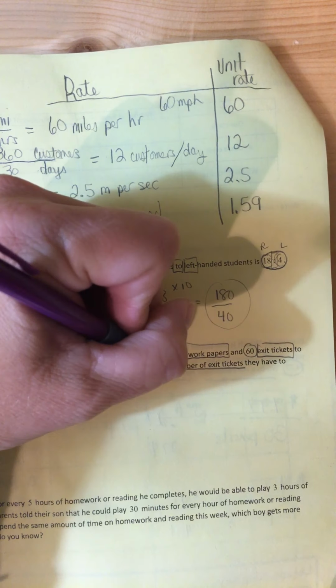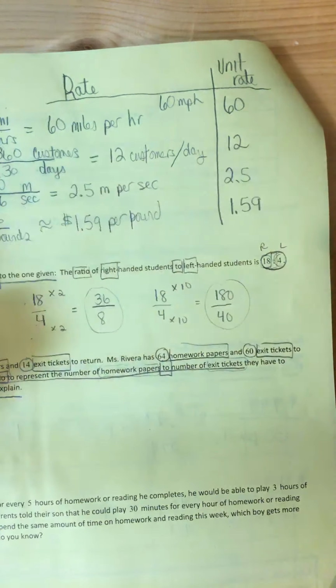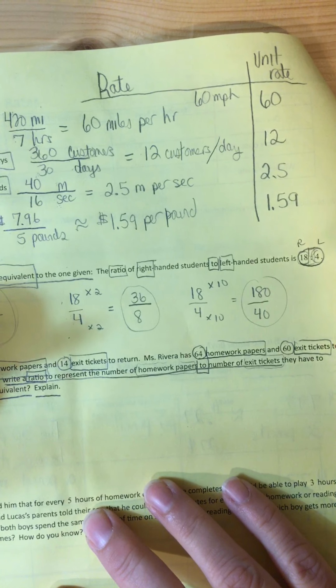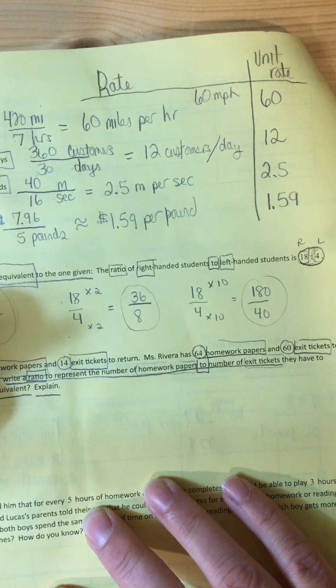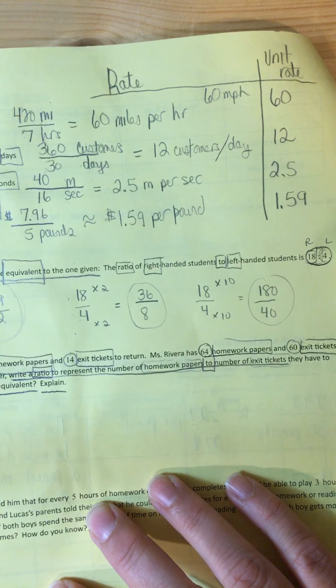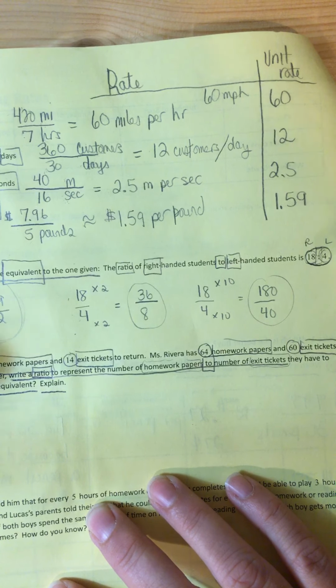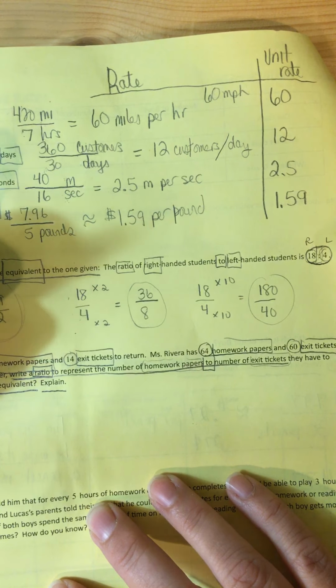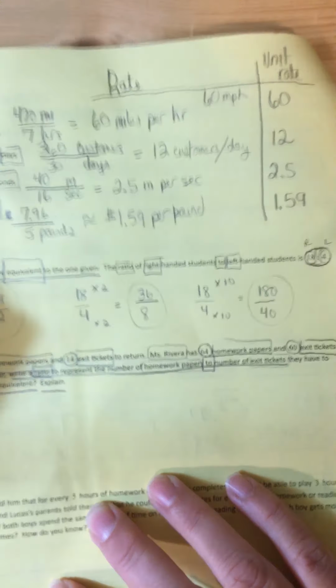So I know it's homework papers to tickets. All right, a little reminder about that. It's the homework to the tickets. All right, I think we've got everything. You might have some other words that you think are important. Maybe the people's names, so we know who we're talking about.